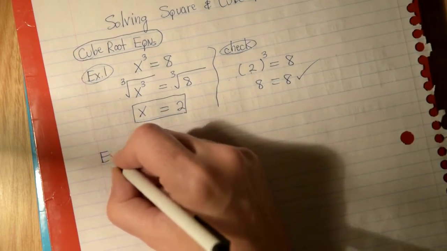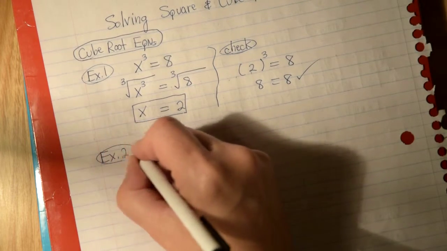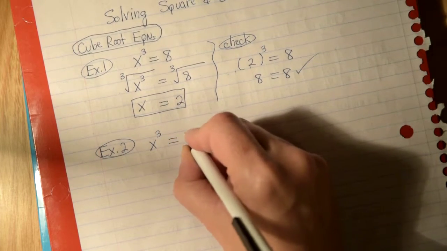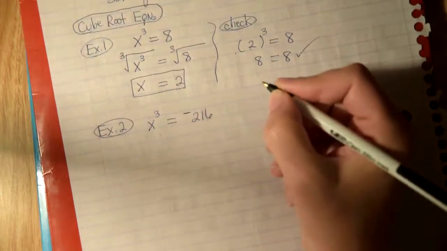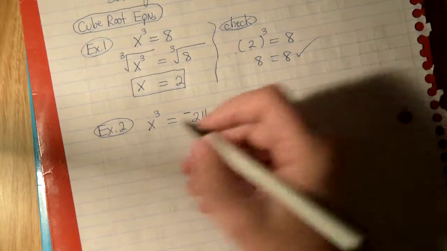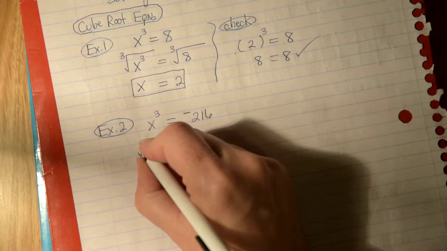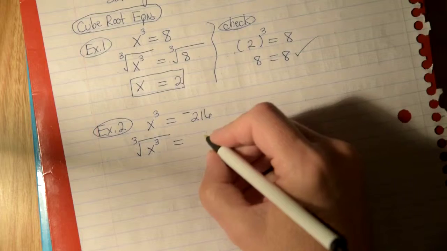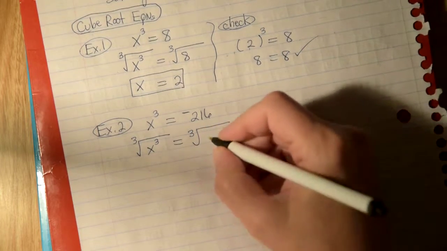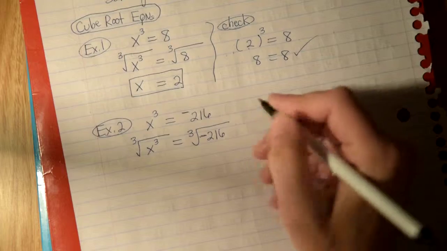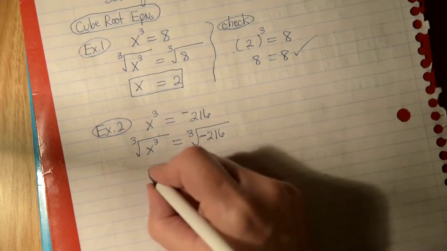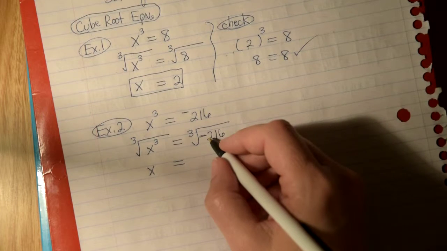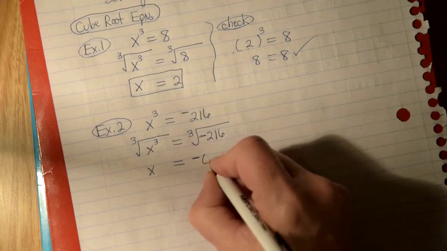Example 2. X cubed equals negative 216. All right, we need to solve for x. We need to get x alone. So to undo the cube, I need to take the cube root, but I have to do it to both sides, so we stay balanced. Negative 216. You have to show me this step just like this. X equals, now the cube root of negative 216 is a negative 6.